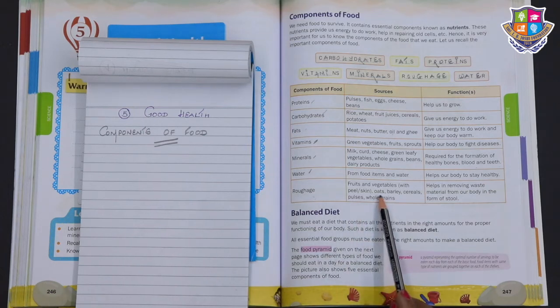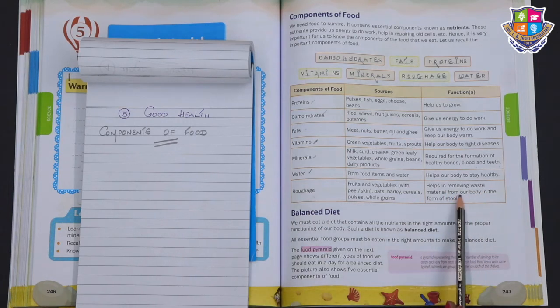Okay, so then we have oats, barley, cereals, pulses, and of course the whole grains. And what is the function of the roughage? It helps in removing waste material from our body in the form of stool.